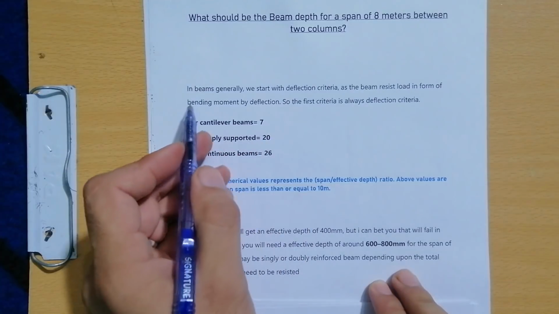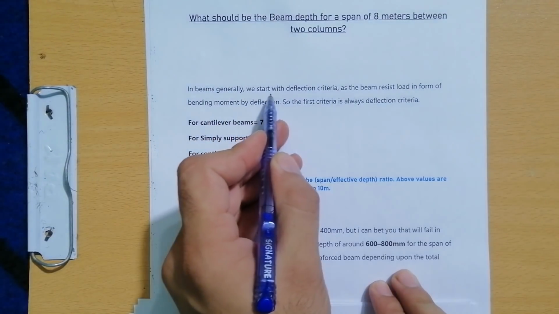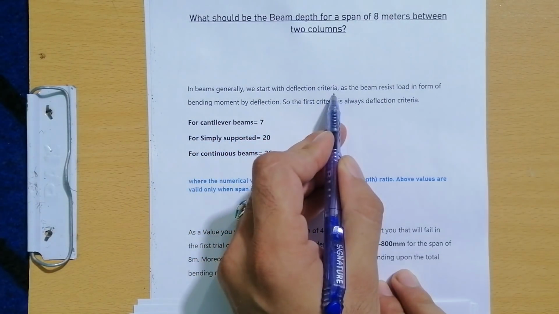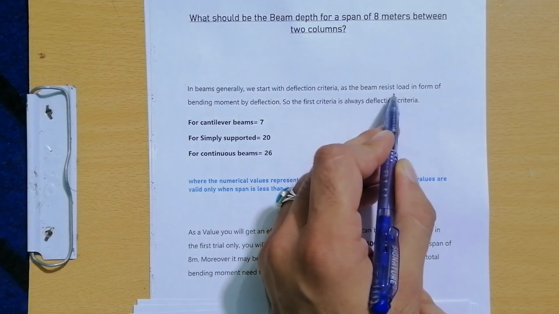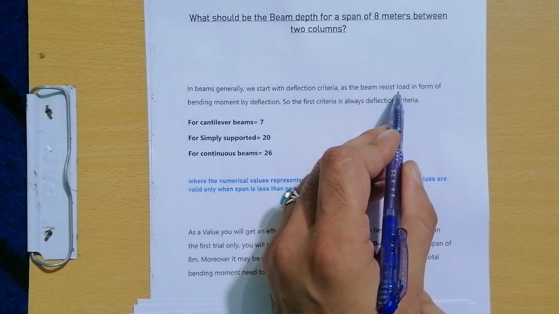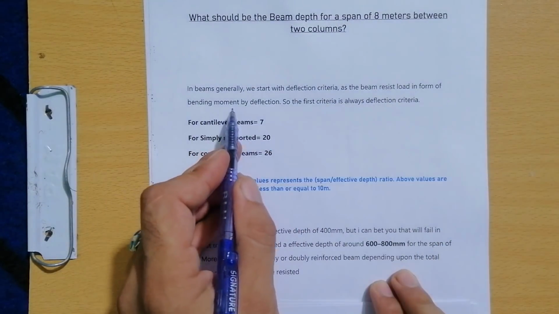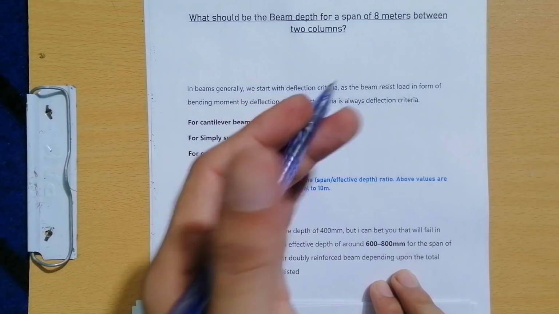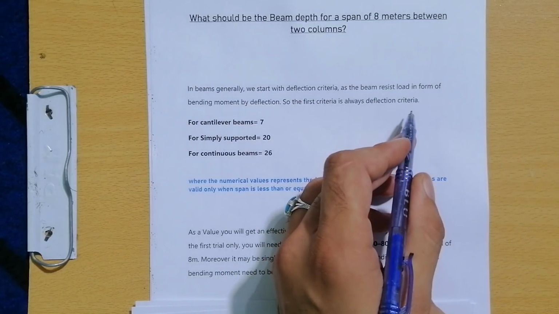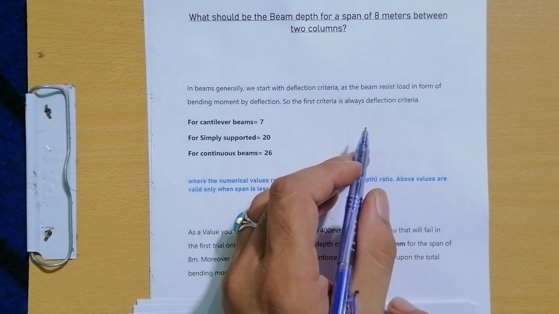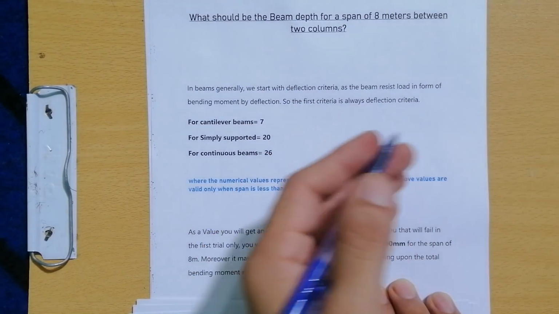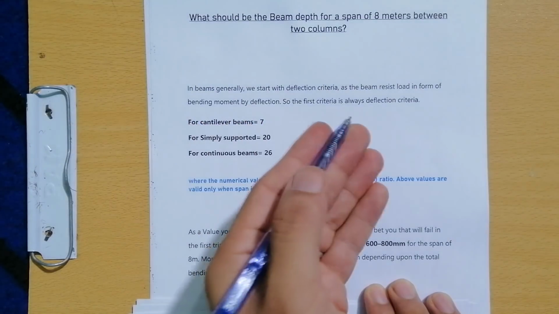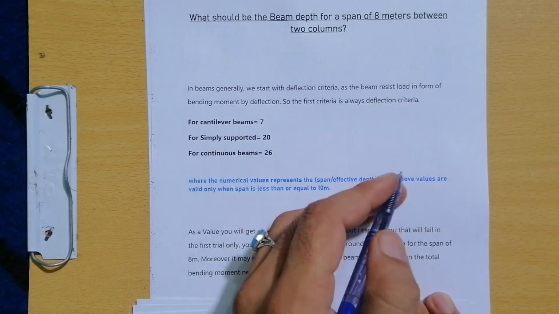So here in beams we generally start with deflection criteria. Does the beam resist load in the form of bending moment by deflection? So the first criterion in a beam is always the deflection criterion. Then from the bending moment and deflection criteria we will find the depth of beam.